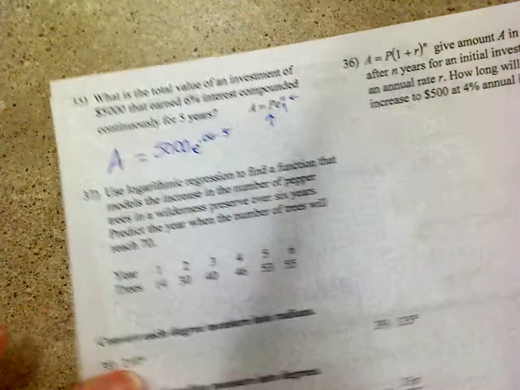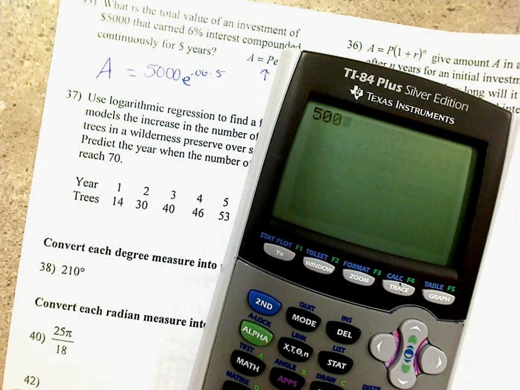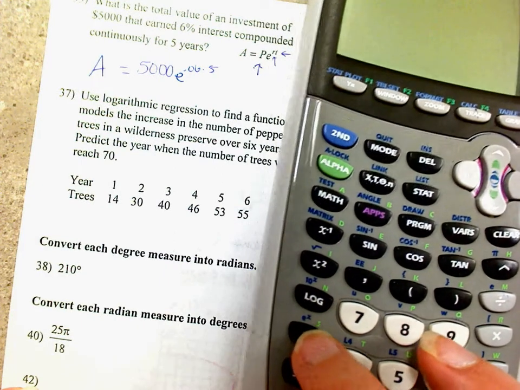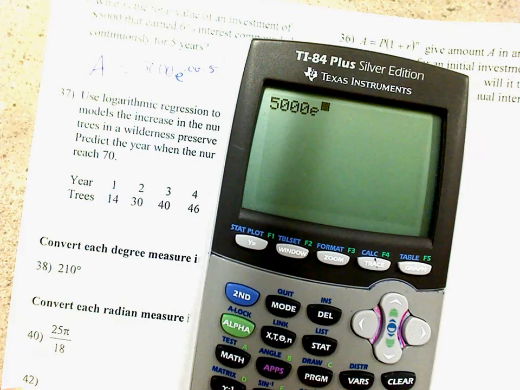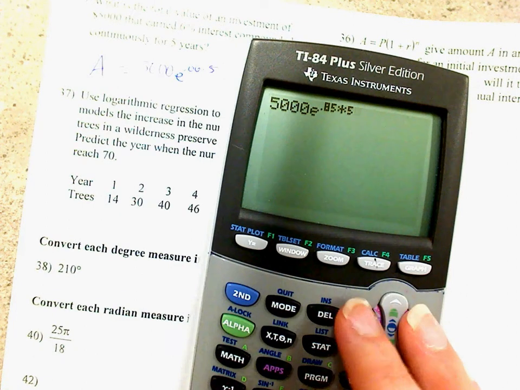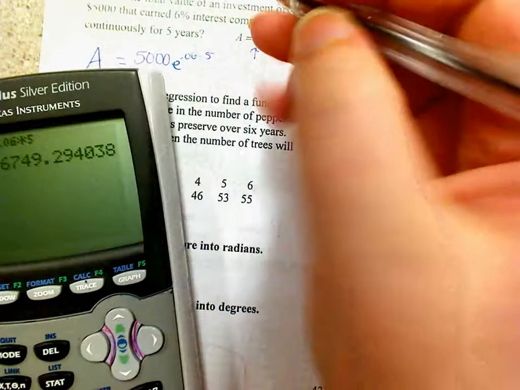5,000 times e. E is above natural log in blue. Don't forget that. To the 0.85 times 5. Oh, just kidding. 0.85 was from the last problem. 0.06 times 5. Okay. So in 5 years, that account will be worth $6,749.29. Okay, 36.